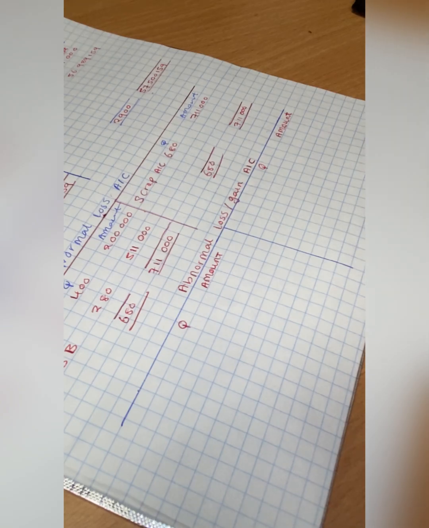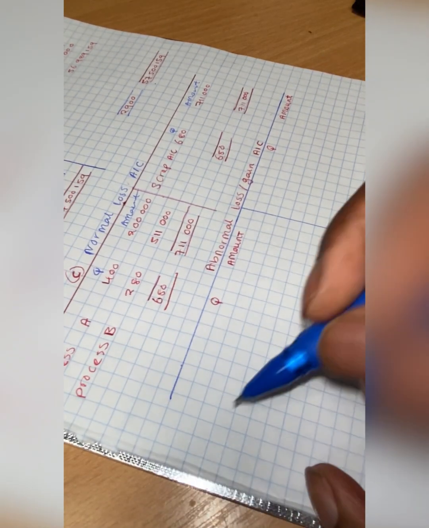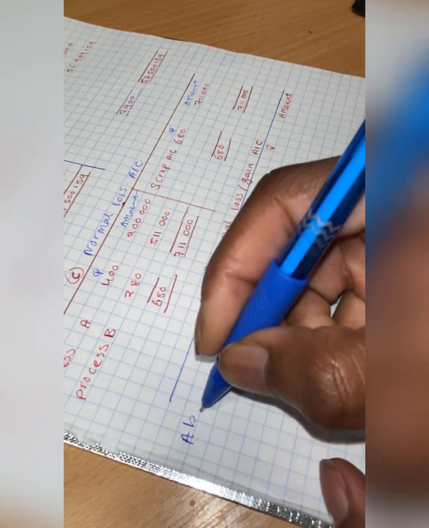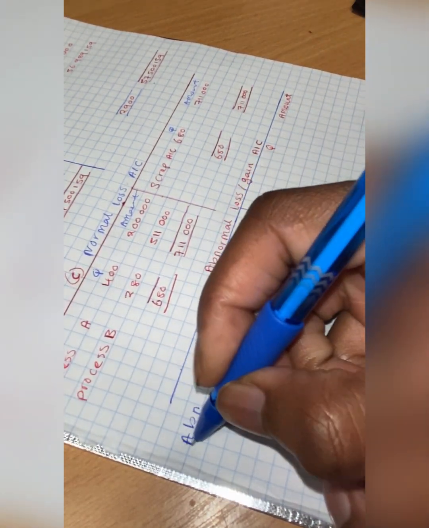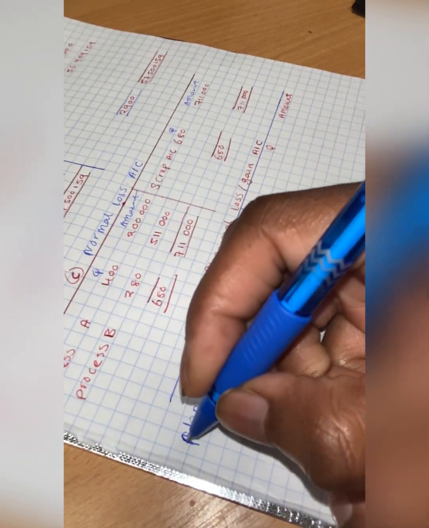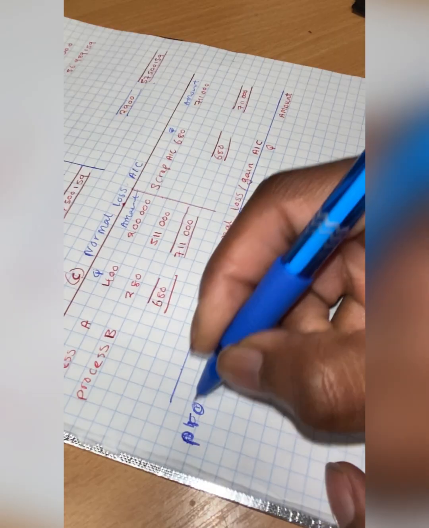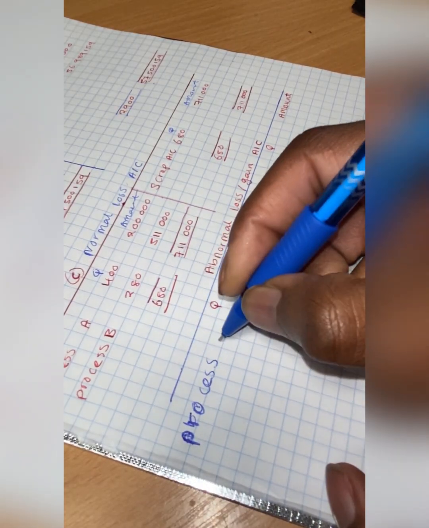So for process A, what we have is abnormal loss. Since it was on the credit side, here we'll put it on the debit side. So what are we saying? We have abnormal loss which is coming from processing A.